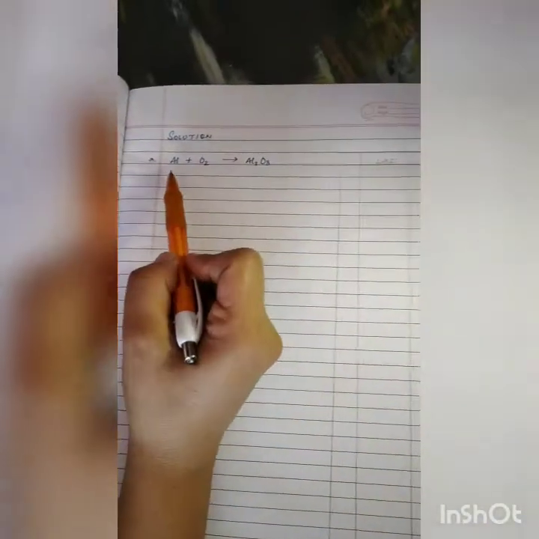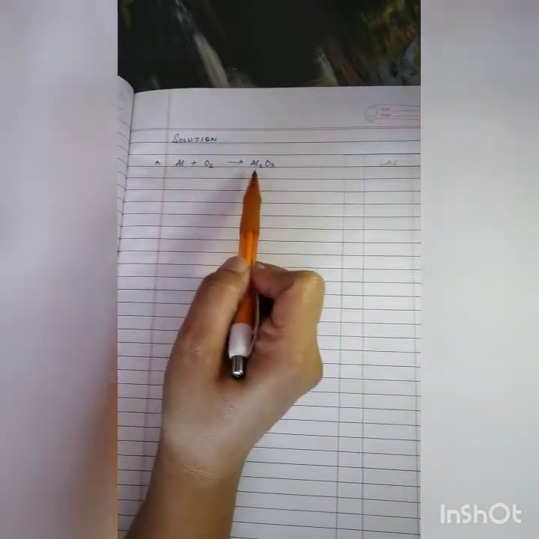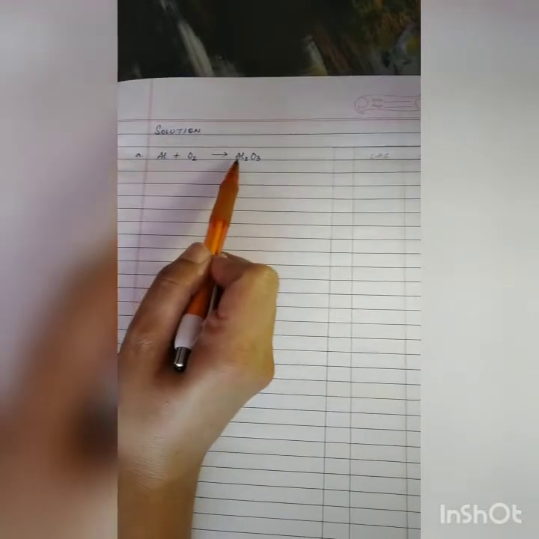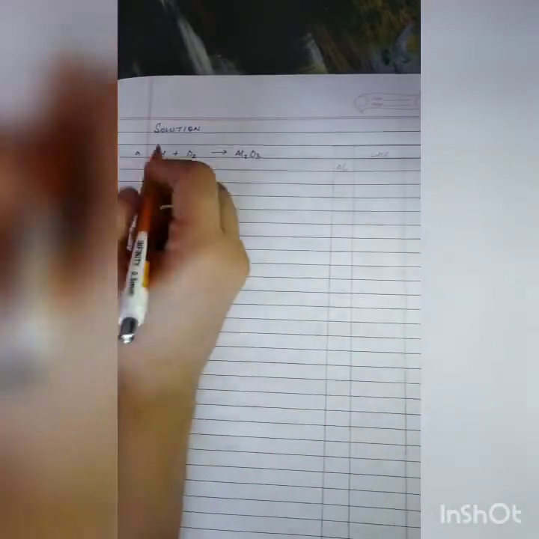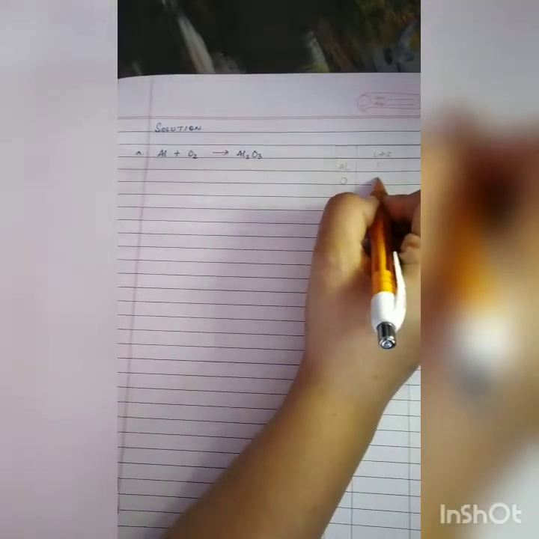The next equation, Al plus O2 gives out Al2O3. That means aluminium plus oxygen gives out aluminium oxide. So element Al, aluminium. Nothing is written. That means on the left hand side it is 1. Oxygen, O. How many? 2.